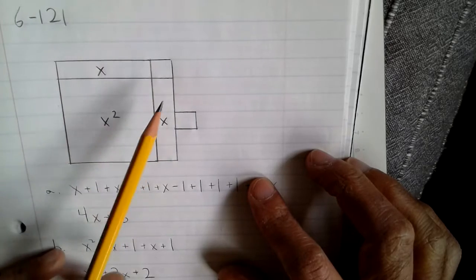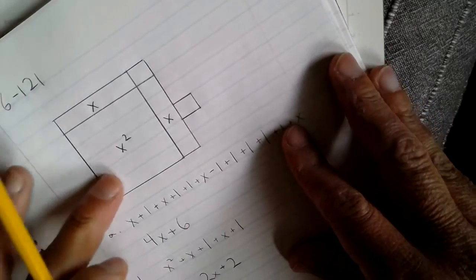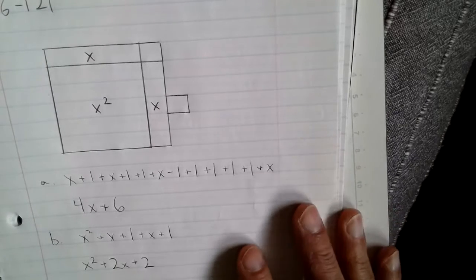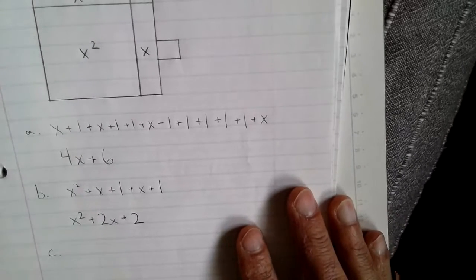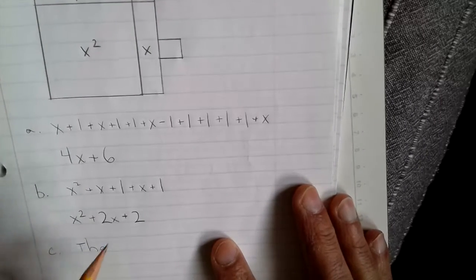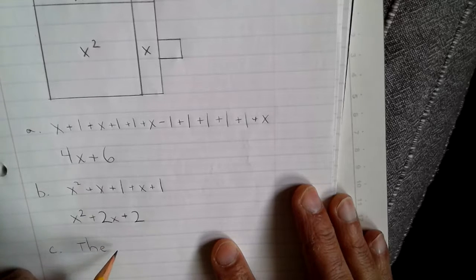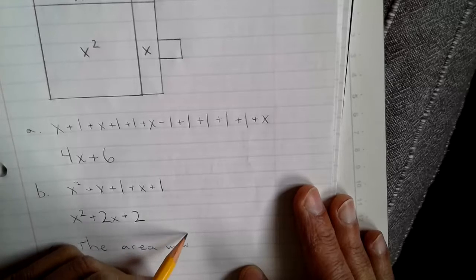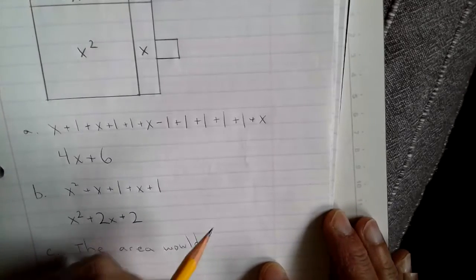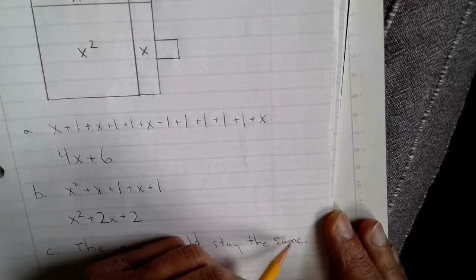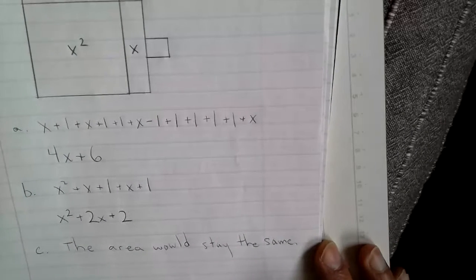or rotated or moved the tiles in any order, the area would stay the same. So this area is going to stay the same. If we rearrange them, the area would stay the same. Okay, write it out. The area would stay the same.